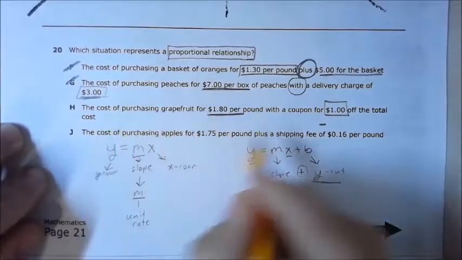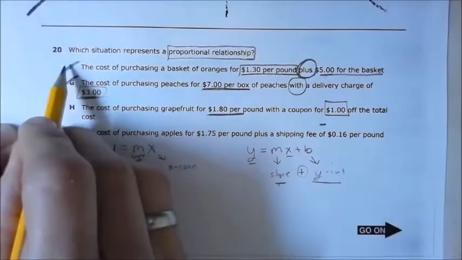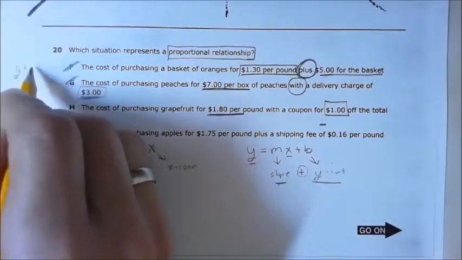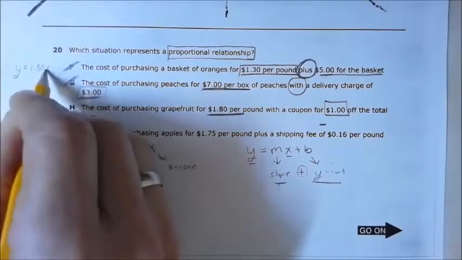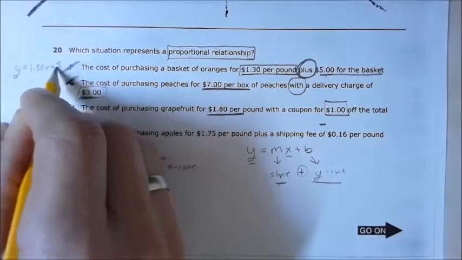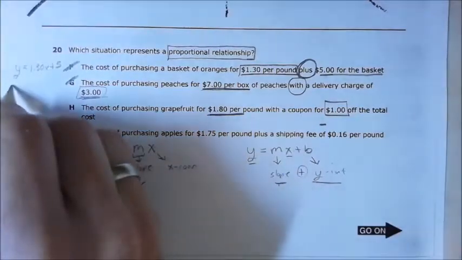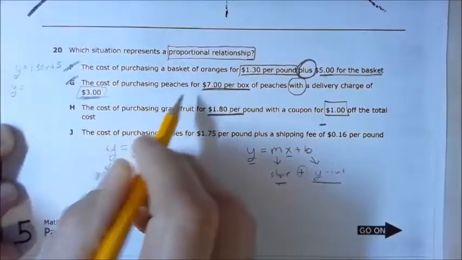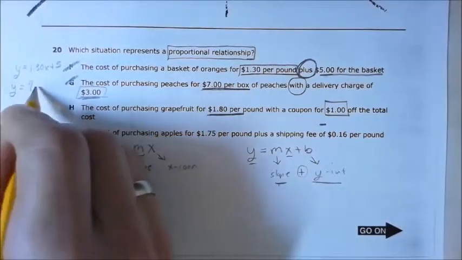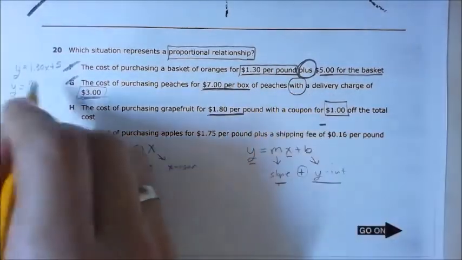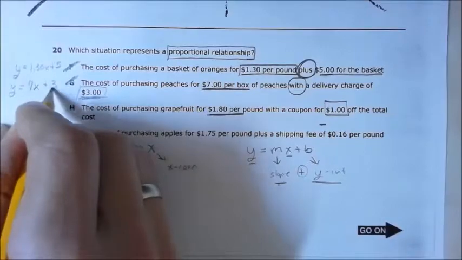Just to give you an idea, I'm actually going to write how these would look. This first one would have been y equals 1.30x plus 5. The next one would have looked like y is equal to $7 times x, the number of boxes of peaches, with a delivery charge, so that's plus 3.